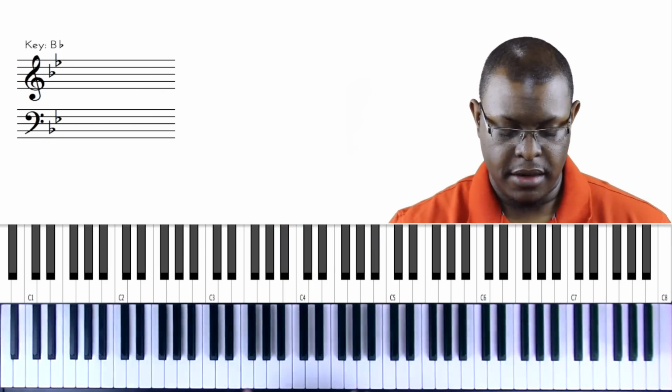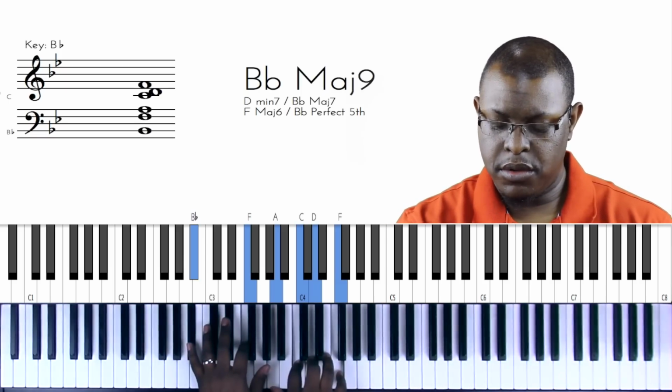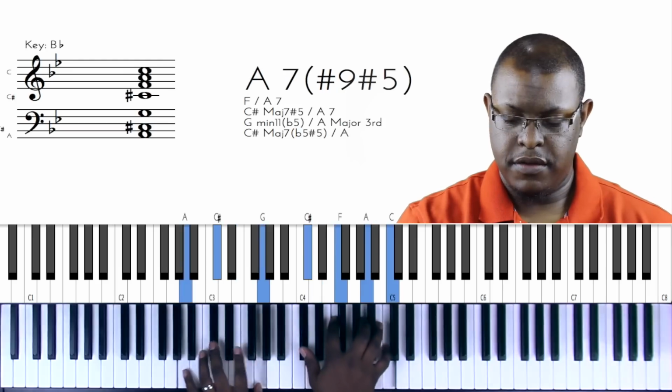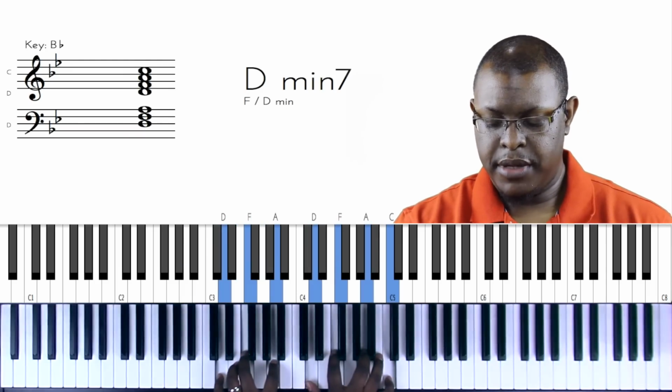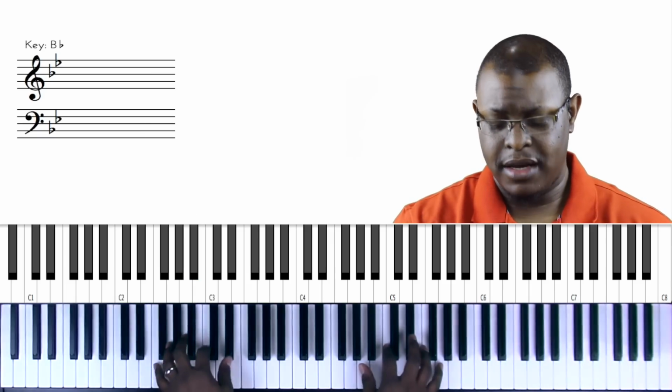So how did I get that? So let's play it one more time and I'll call what I'm doing. So B flat, going to 5 of C, then the 5 of D. Now right here, I'm doing a 2-5-1. So F, B flat, E flat. That takes me to E flat, right?